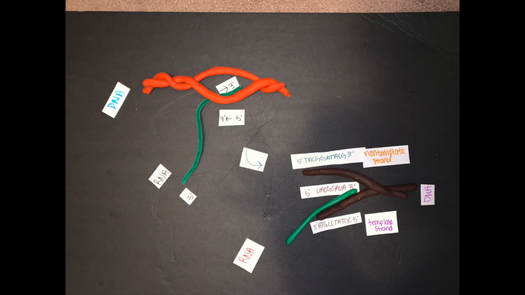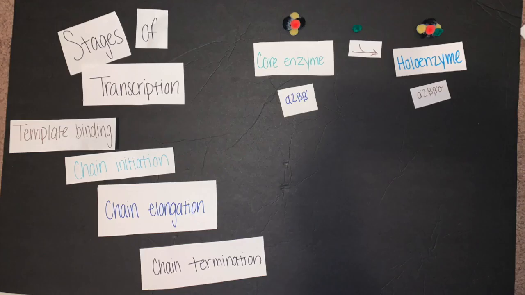Before we go any further, let's talk about the stages of transcription. Transcription stages are template binding, chain initiation, chain elongation, and chain termination. RNA polymerase makes phosphodiester bonds on ends 5 to 3 to join nucleotides together. The core enzyme is alpha, 2 betas, and then you have the holoenzyme, which is alpha, 2 betas, and a sigma. And the sigma factor is very important.